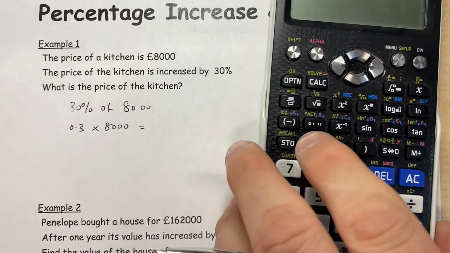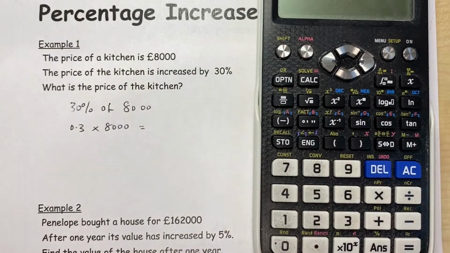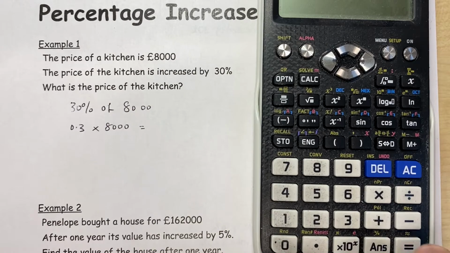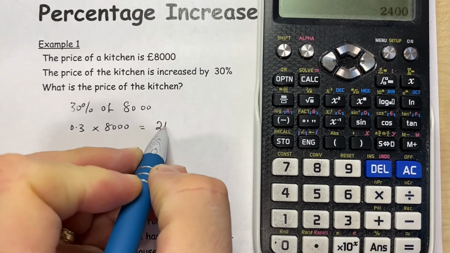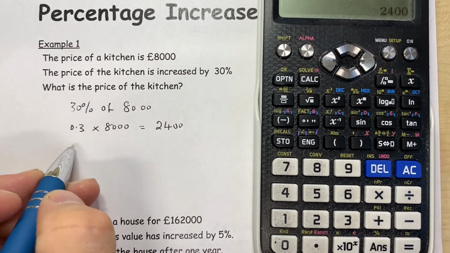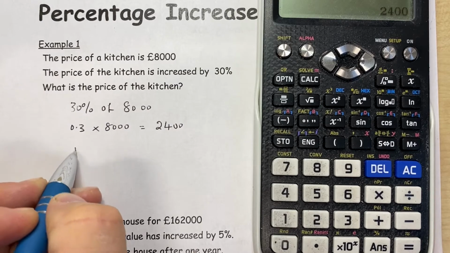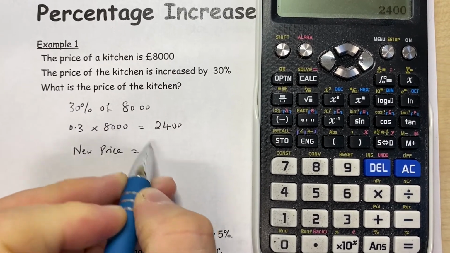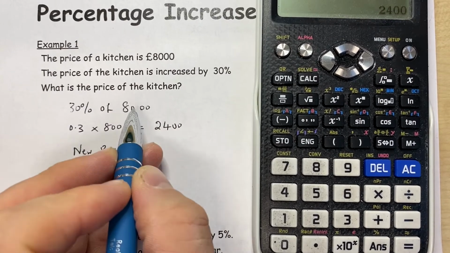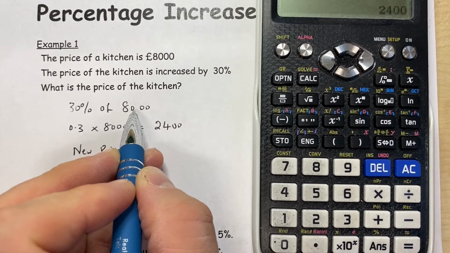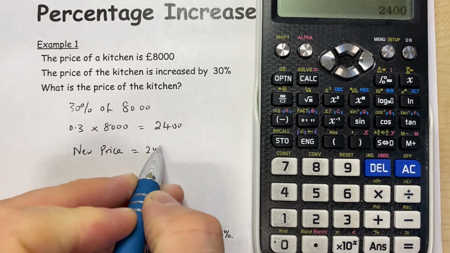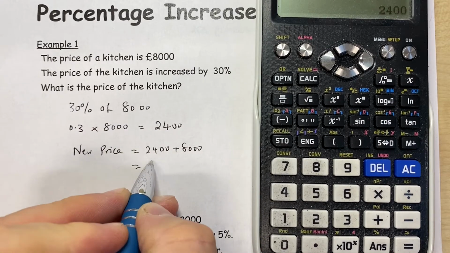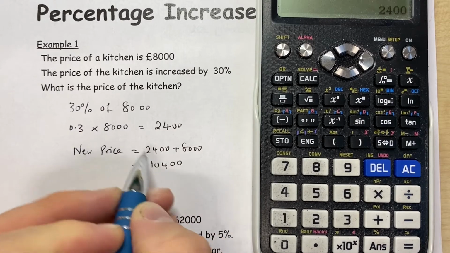Putting that into the calculator, 0.3 times 8,000 comes out to be 2,400. So because this is an increase, the new price would equal 2,400 added onto the 8,000, which equals £10,400.